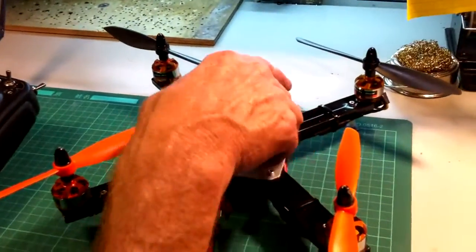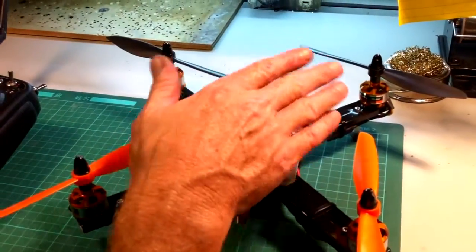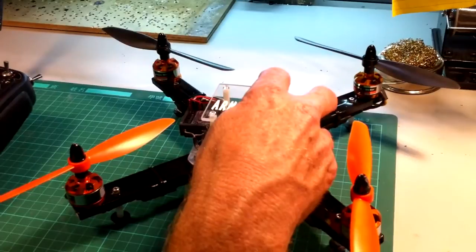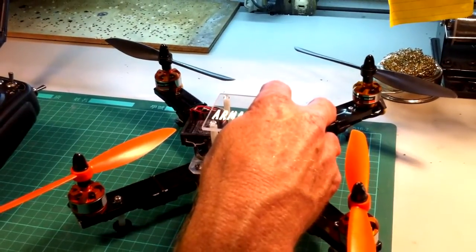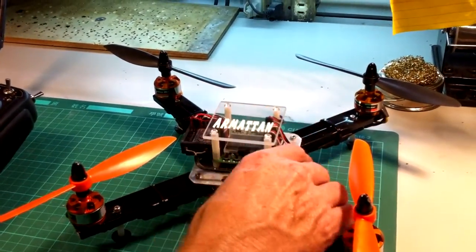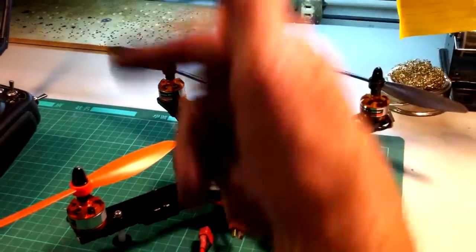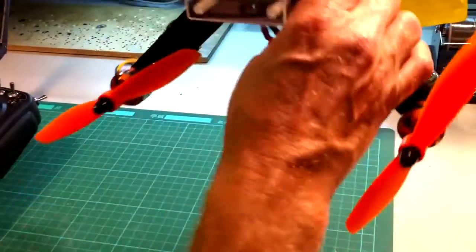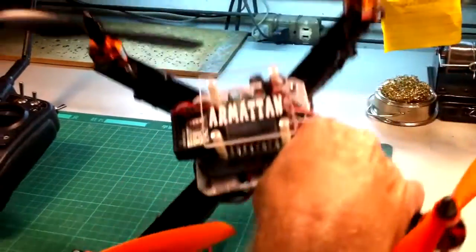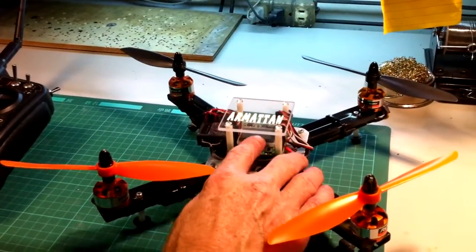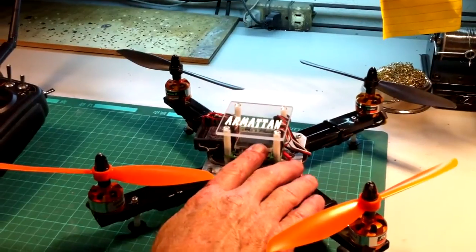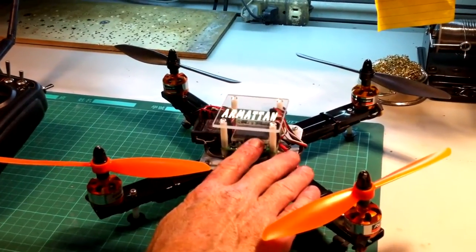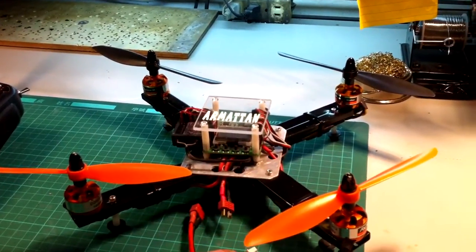You cannot try to do flips with this with any less than 80 in stick scaling. If you try with less than 80, you're going to need a lot of altitude, and chances are you're going to crash it. It's not going to go full rotation, and it's going to hit the ground upside down or looking like this or something. It's not going to work. So at least 80 on stick scaling in order to do acrobatics.